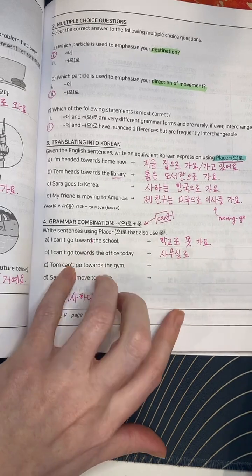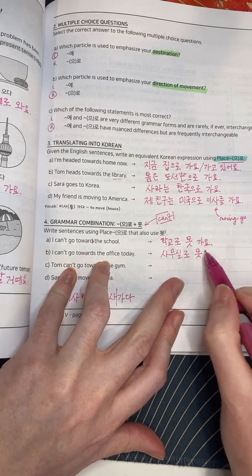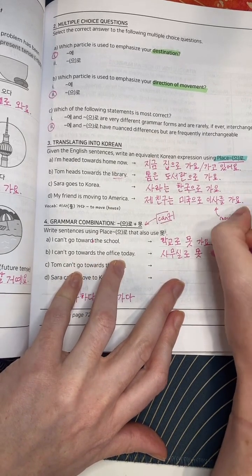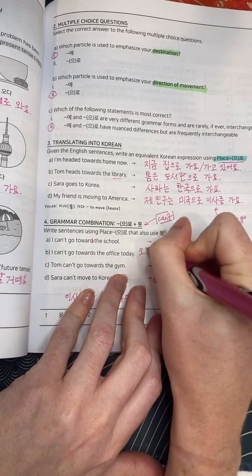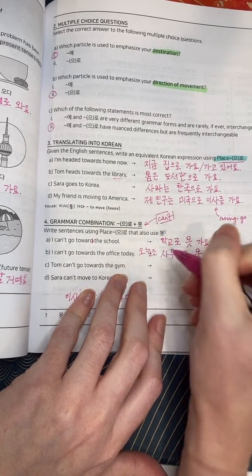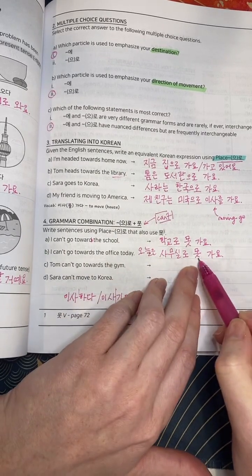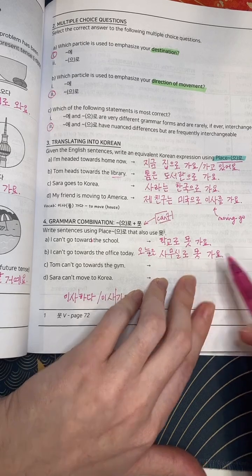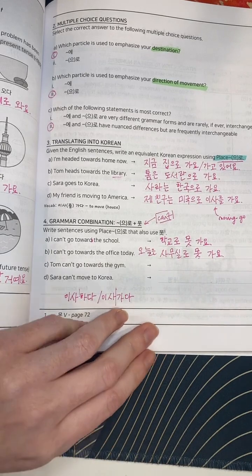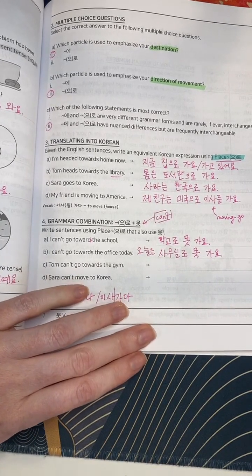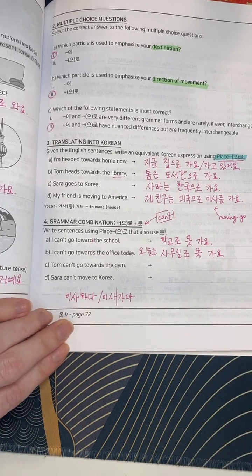사무실로. And now we have our 못, right? I cannot go. I missed our today. You put today at the start. We'll add that here. 오늘은 today 사무실로 to the office 못 cannot 가요 go. So today to the office cannot go, or I can't go towards the office today. 오늘은 사무실로 못 가요.